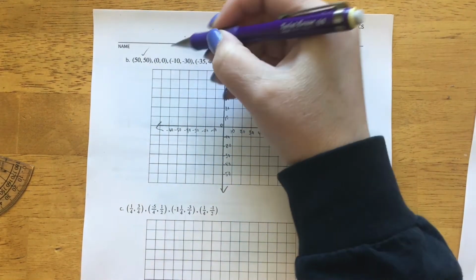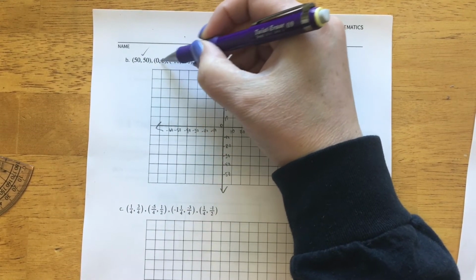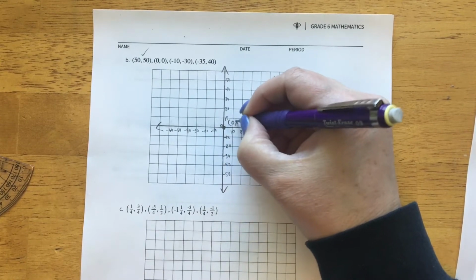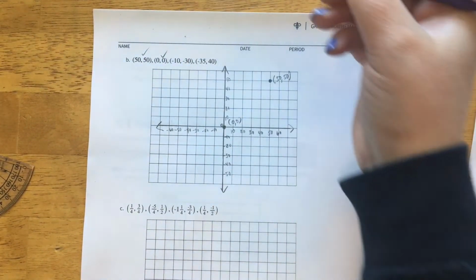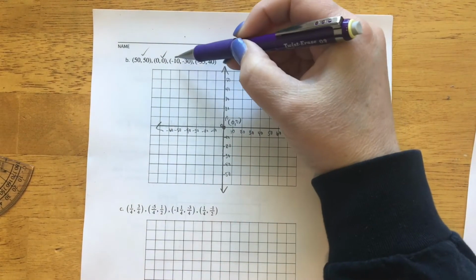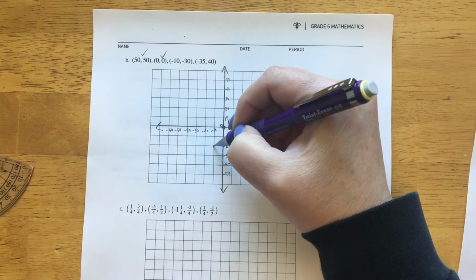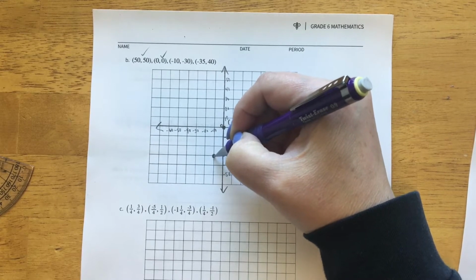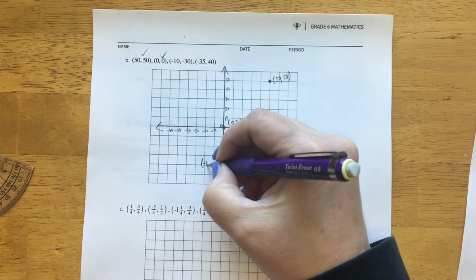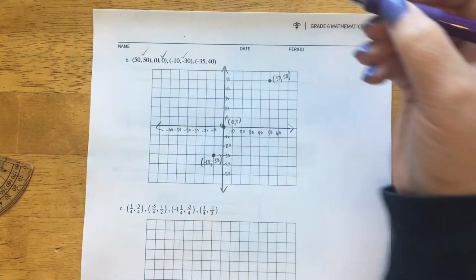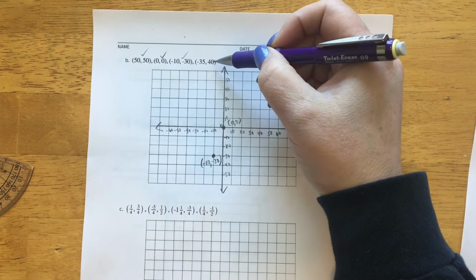Okay, done. Second one is right at 0, 0, right at the origin. So I'm going to put a nice big point at 0, 0. There's my next point. And then I have one at negative 10, negative 30. So negative 10, negative 30. Done with that one. Now, negative 35 and 40.